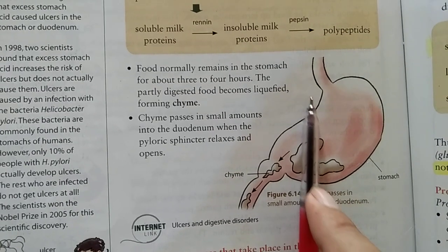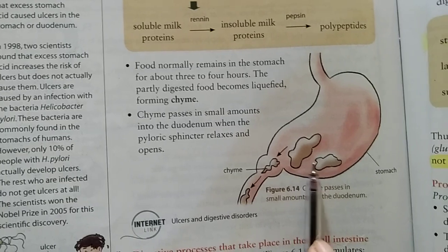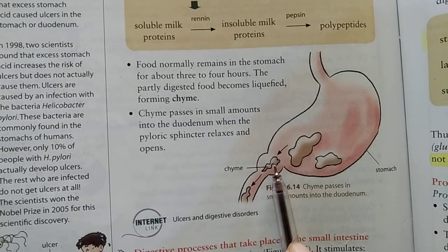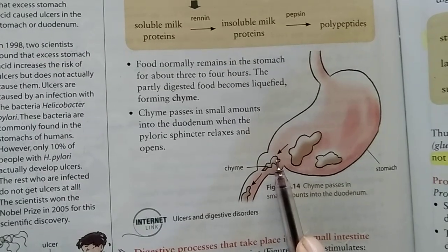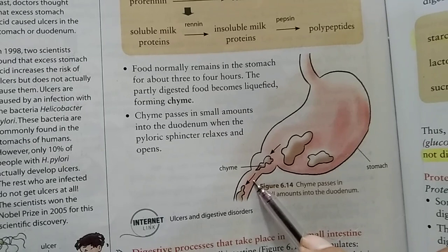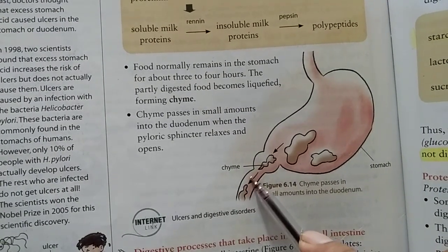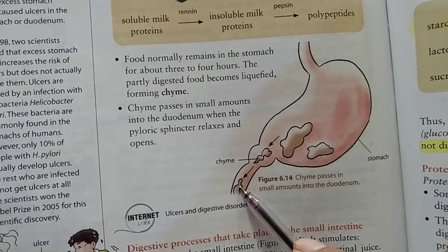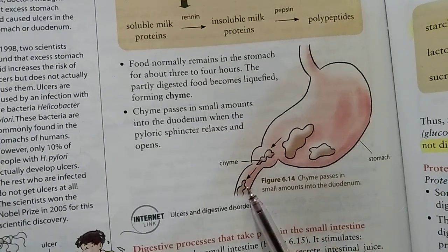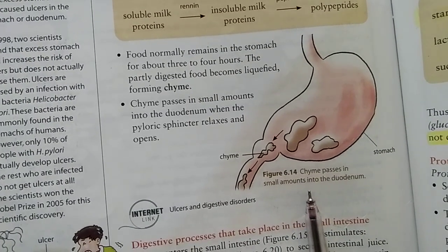Here are the structures of the stomach, and food particles are present in the mixture, and the smallest particle of food is called chyme. Chyme enters the end part and falls into the duodenum. This is the part of the small intestine which is called the duodenum. Chyme passes in small amounts into the duodenum.